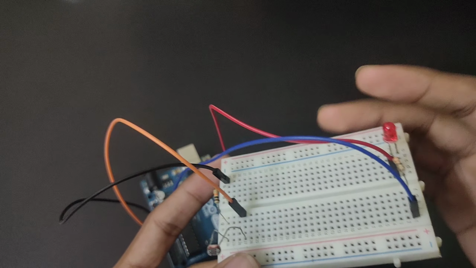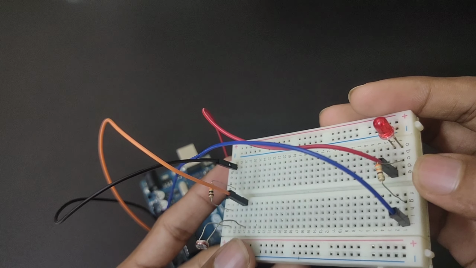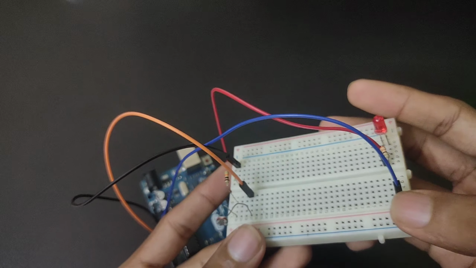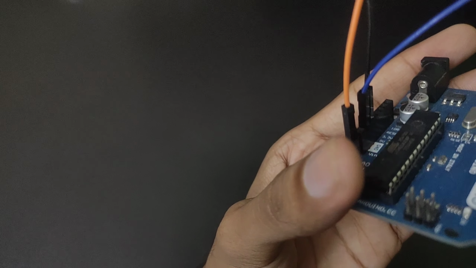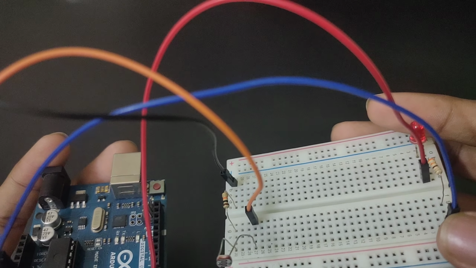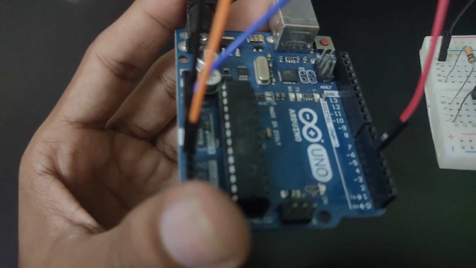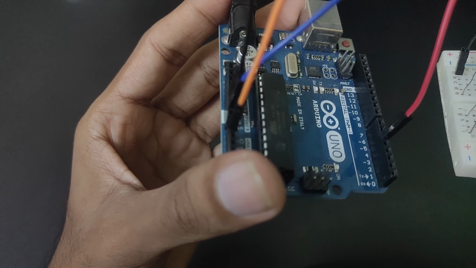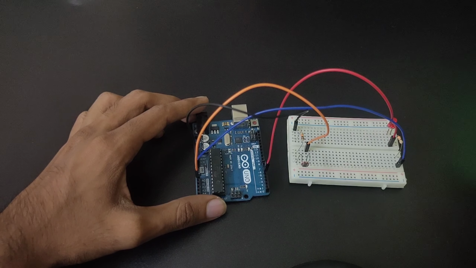The LED's negative pin is connected to a 330 ohm resistor, which is connected to the ground pin of our Arduino, and the other positive pin is connected to the pin number 5 of our Arduino. So that's our circuit. Let's go to our Arduino IDE now.